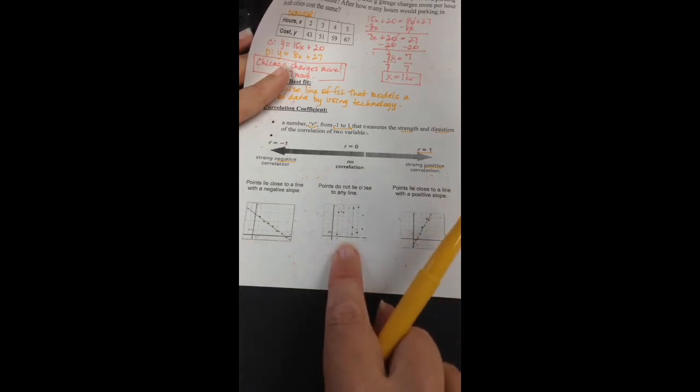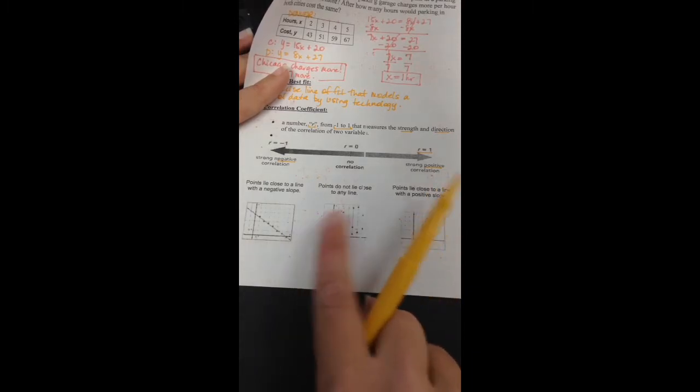Compare the strong negative and the strong positive to the one in the middle. No correlation at all. Those dots are just all over the place. There's no way I could attempt to draw a single line that would come close to touching all of these points. That means there's no correlation. Now, whenever the line is almost touching all of the points, that is your line of best fit. It best fits the data.